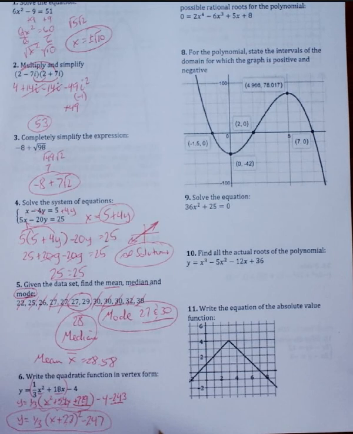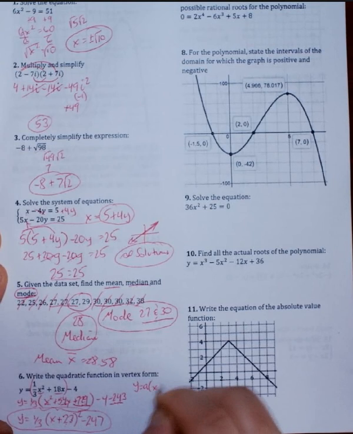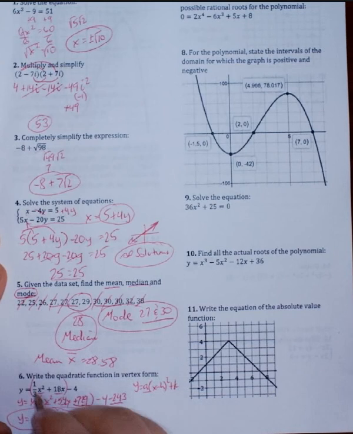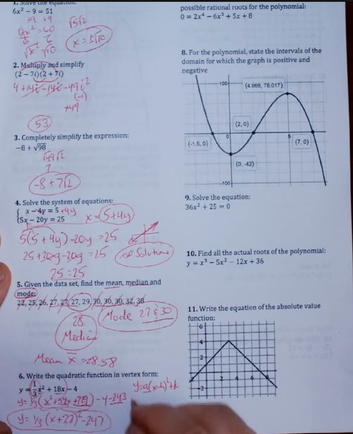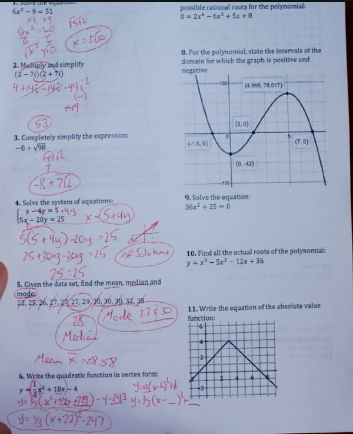The other way to do this is to realize that in vertex form it's y equals a times x minus h squared plus k. This a value here and this a value always match, which means I know it's going to be 1/3 times x minus something squared plus something. I just don't know what the h and the k are. Well, to figure out what the h and the k are, I could find the vertex, because the h and the k are the vertex of this parabola.